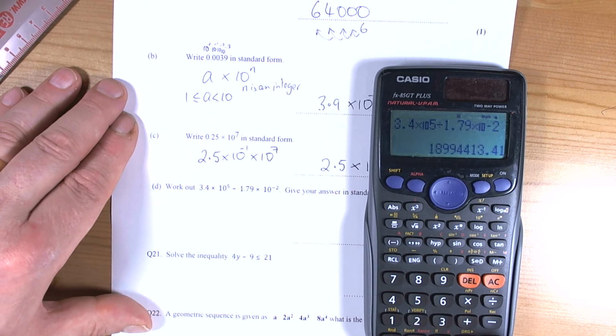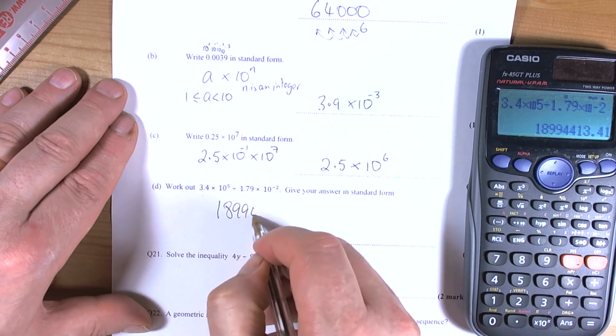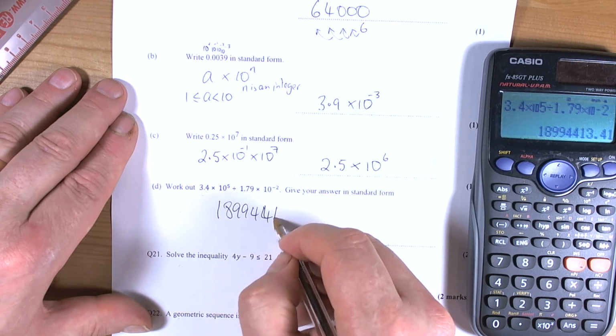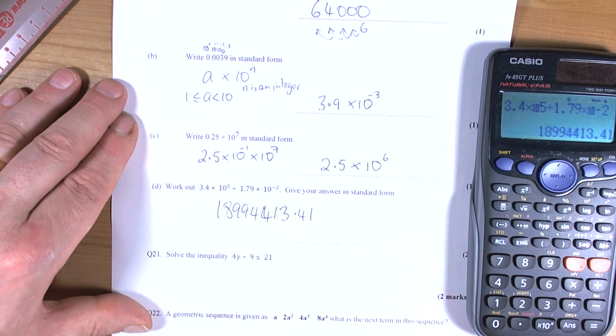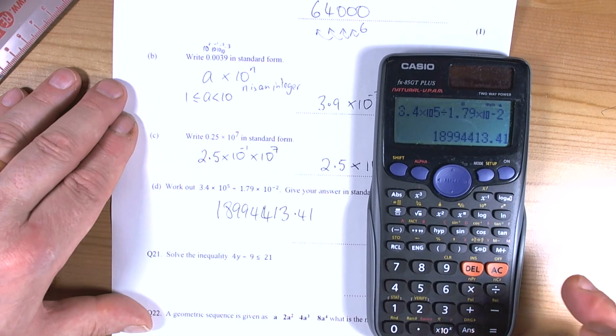And we press equals, so it gave us an answer of 18,994,130.41. That's the ordinary number. Now we need that back in standard form. So we've got lots of ways of doing this.